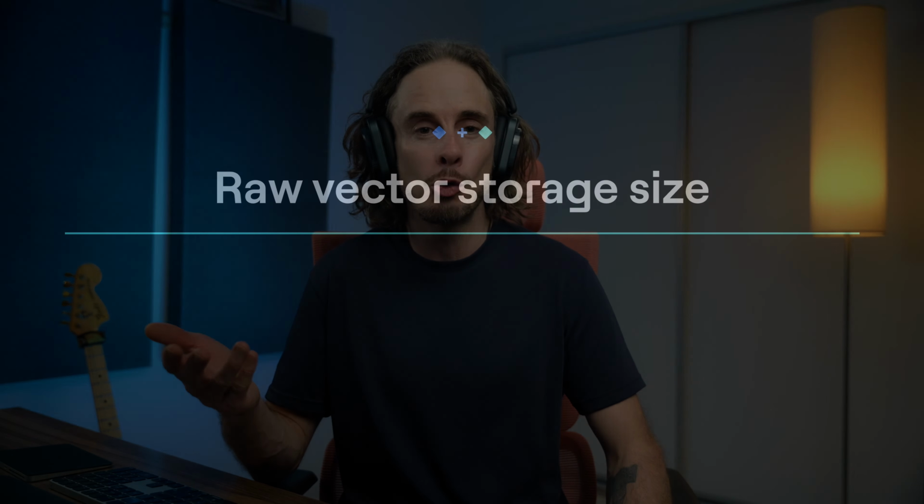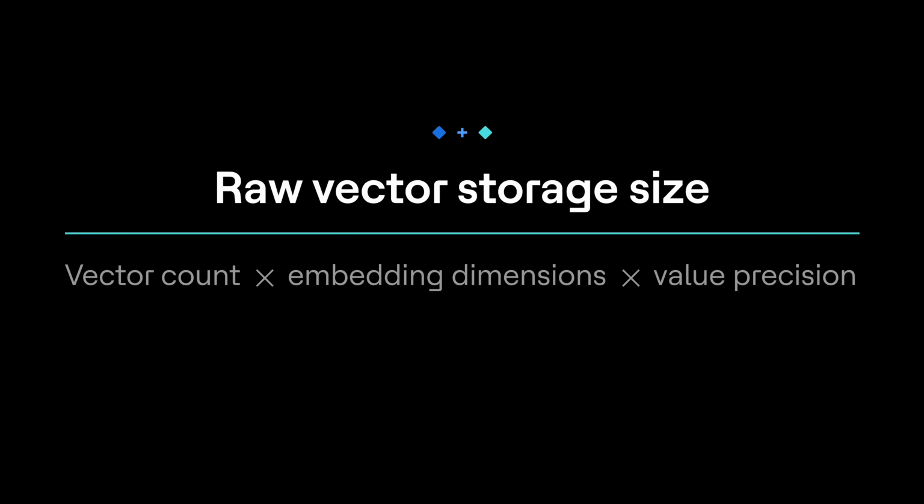Most people assume vector search scale just means the number of vectors, but that's only part of the picture. You can approximate your raw vector storage size by taking the vector count and multiplying it by the embedding dimensions and vector value precision. Storage then determines your index size, and index size determines your memory requirements. But even index size is only one dimension of scale.